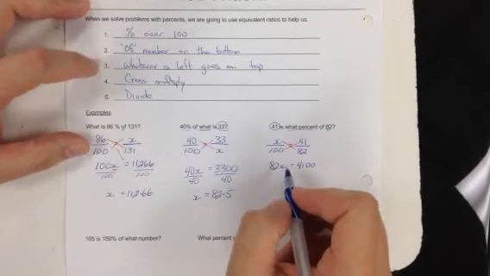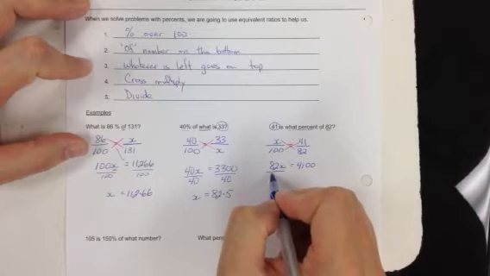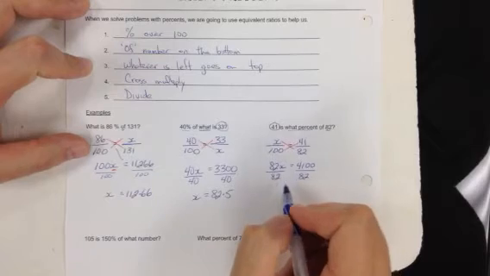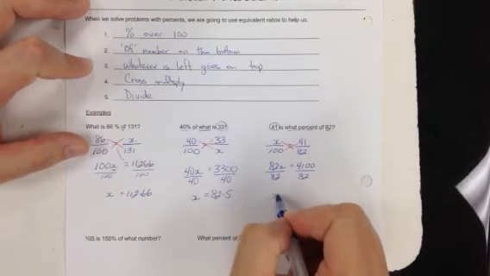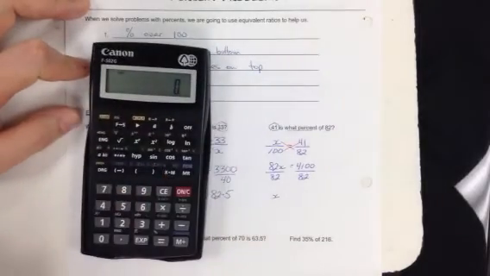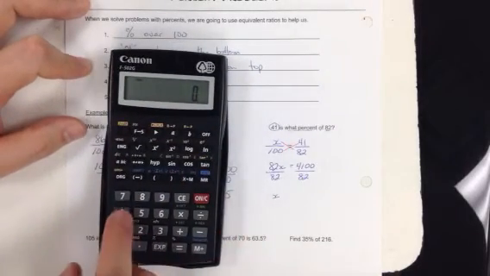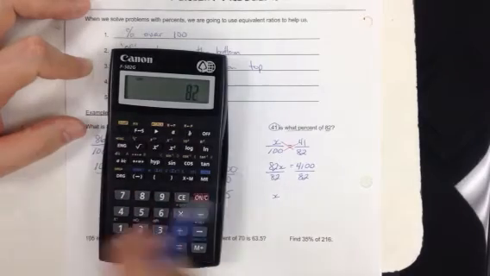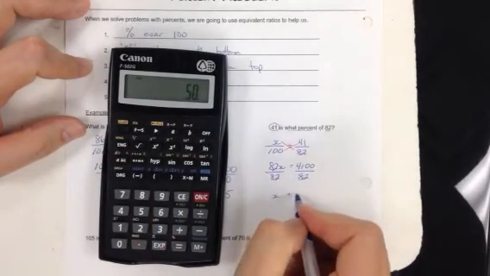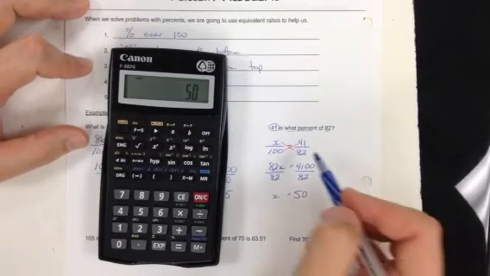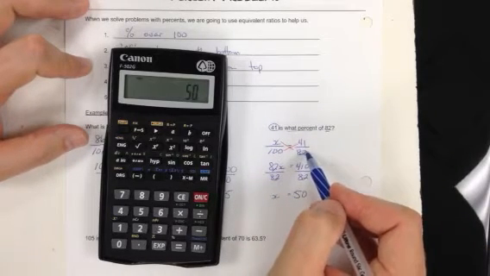And then the last step, divide. I'm going to divide out 82 on both sides. That will leave me just with my x, or the unknown value that I'm trying to figure out. Pull out your calculator. 4,100 divided by 82 equals 50.